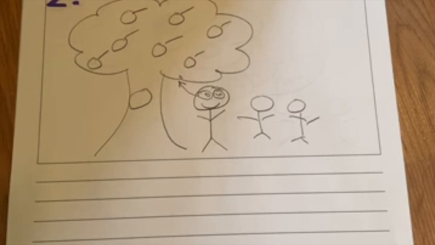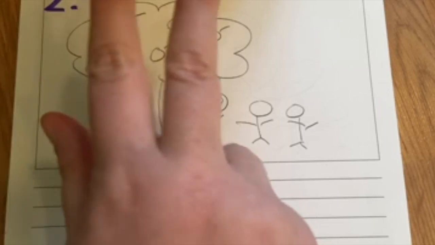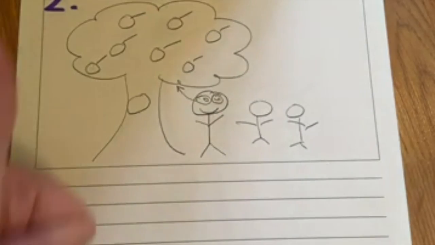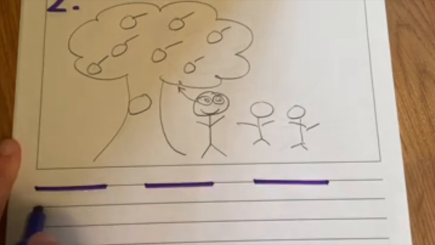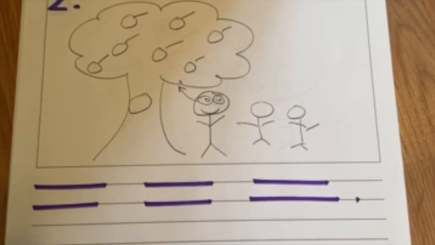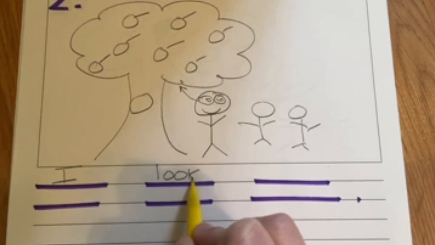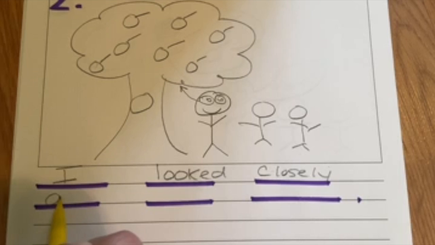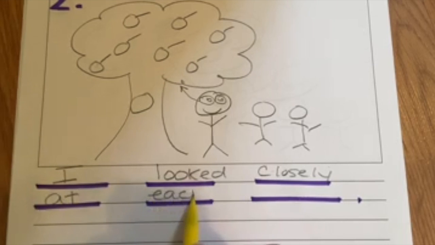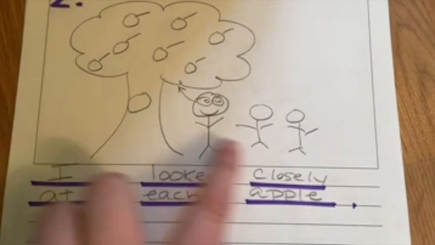Then I'm looking closely at the apples. I looked closely at each apple. That's 6 words. I looked closely at each apple. I, sight word, looked closely at each apple. I looked closely at each apple.